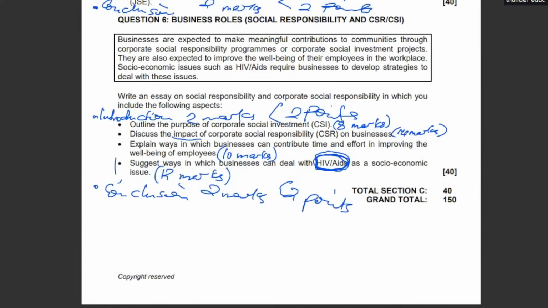Okay, right. So now the fourth point, the business should always encourage its employees to join HIV and AIDS support programs or groups. A business should always encourage employees to join HIV or AIDS support programs or groups. Okay, right.